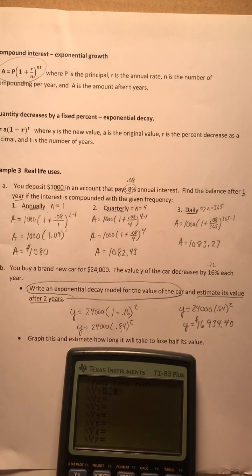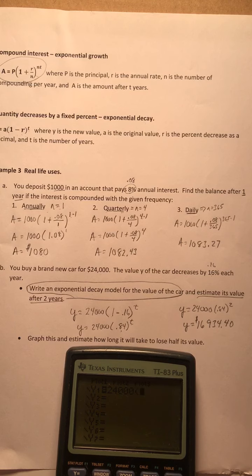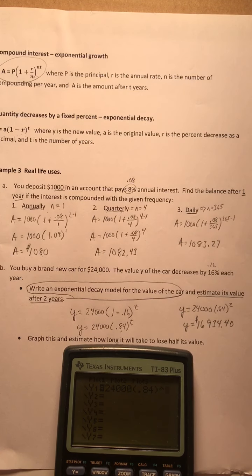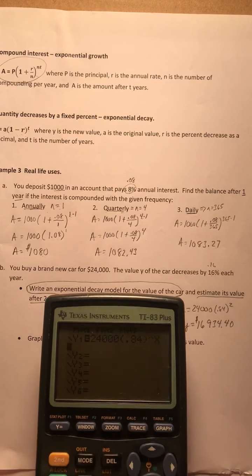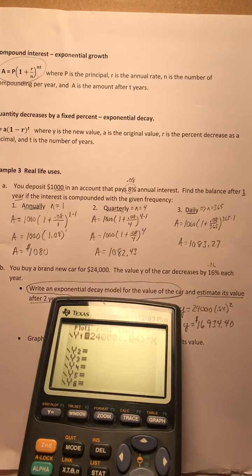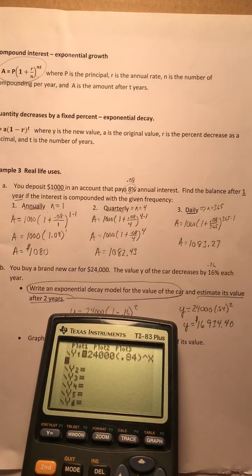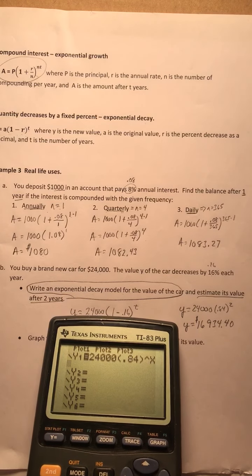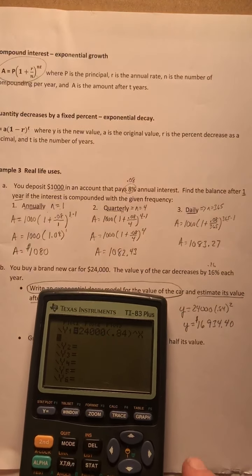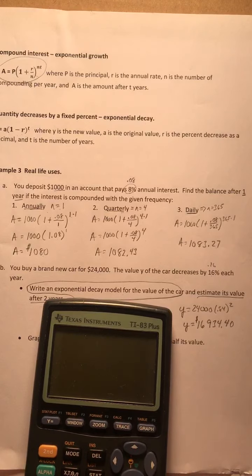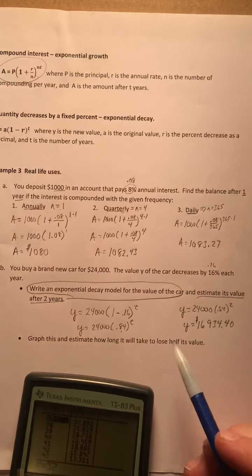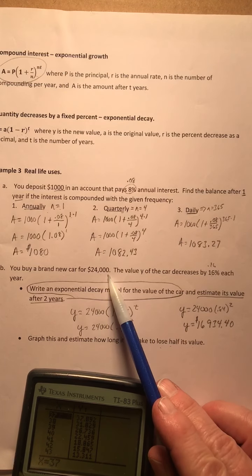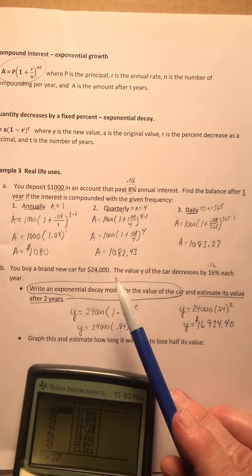So I got 24,000 parenthesis 0.84 to the x power. All right, now the way we get our answer is this. We just hit second and the table. And again, we're looking for the time it takes to lose half of its value. So 24,000, half of that will be 12,000. We want to know when it's worth 12,000.